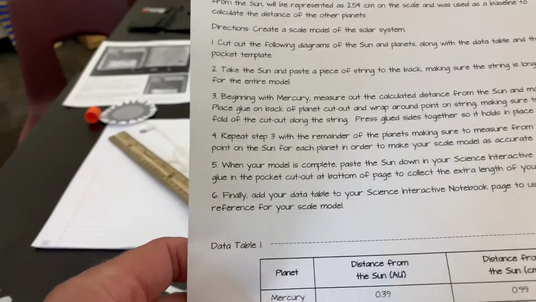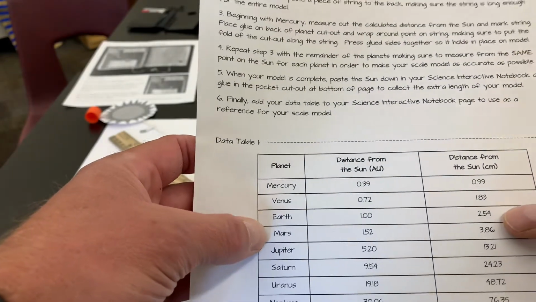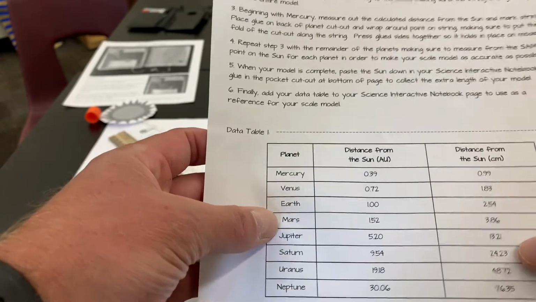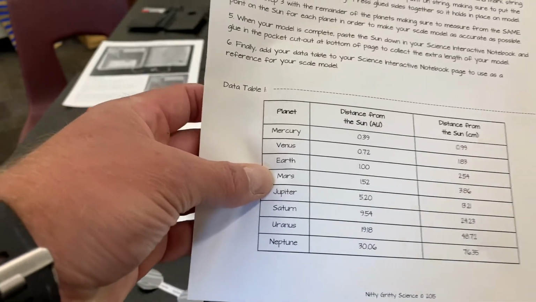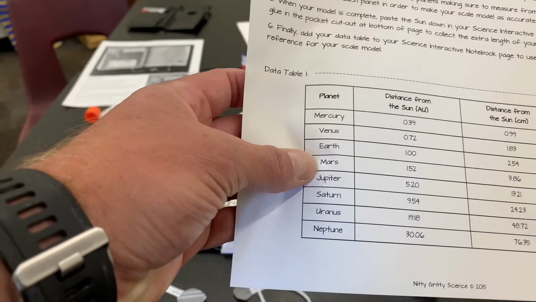So Venus, 1.83 centimeters from the sun, Earth, 2.54, Mars, 3.86, Jupiter is 13, Saturn, 24, Uranus, 48, and Neptune, 76. Go ahead and just round up to the nearest number. So I'd do 2 for Venus and 2.5 for Earth, and we'll go to 4 centimeters for Mars.